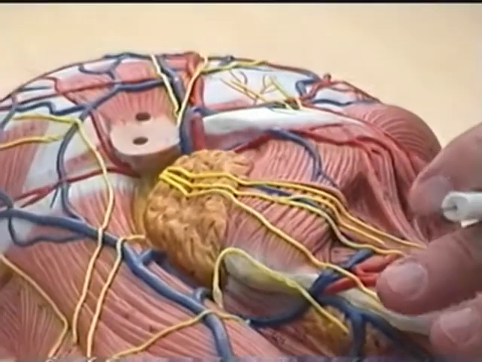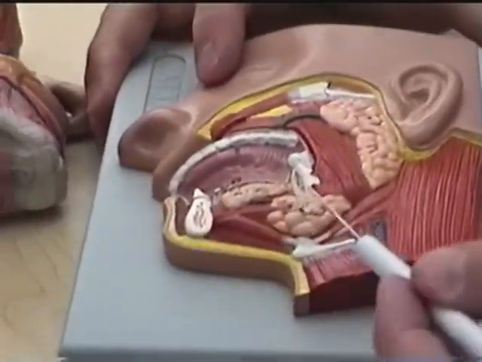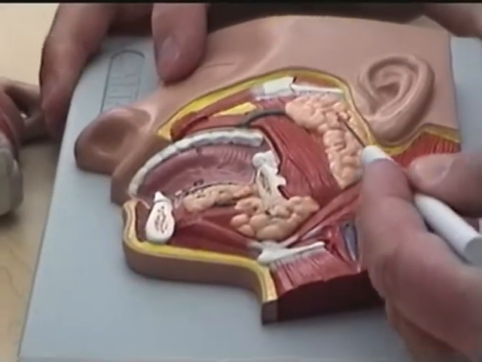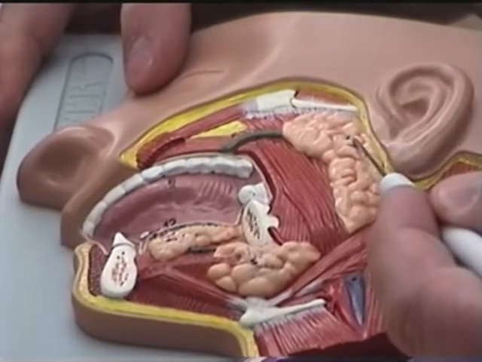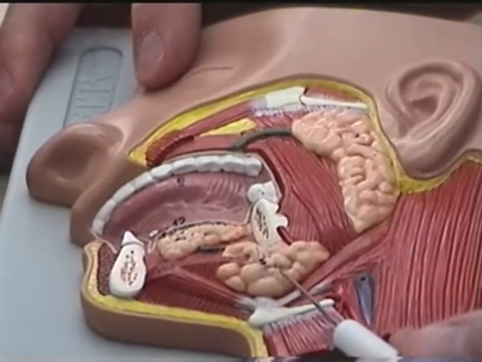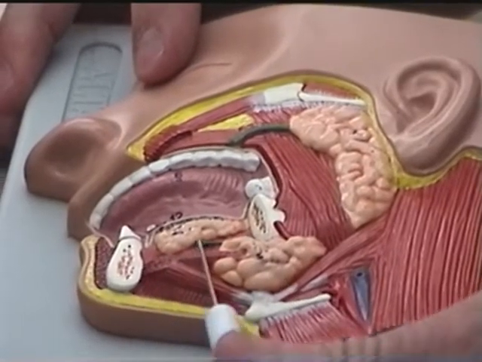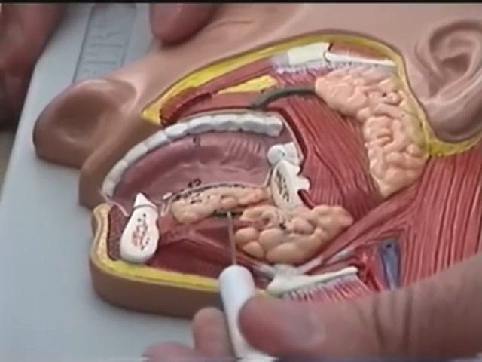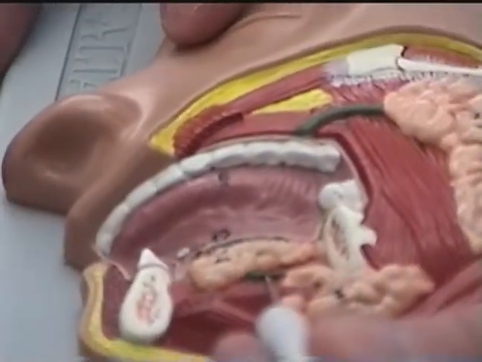So I have another model that has been cut away so that you can actually see that. So this was our first salivary gland. We did the parotid with Stenson's duct. This is the one we were just talking about, the submandibular gland. Then we have this little green duct that drains to the floor of the mouth. And so it's called Wharton's duct or the submandibular duct.